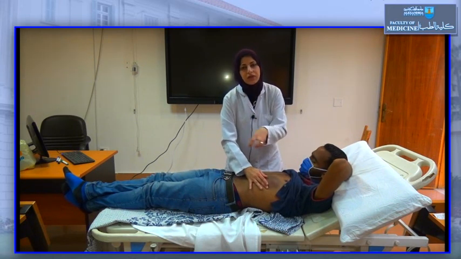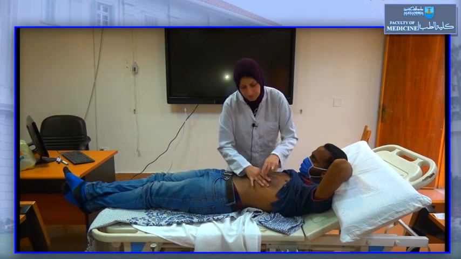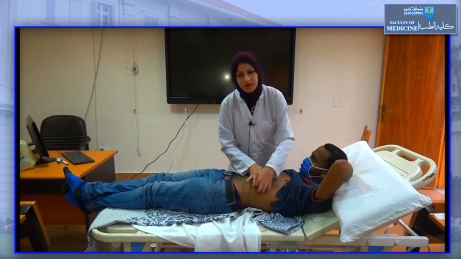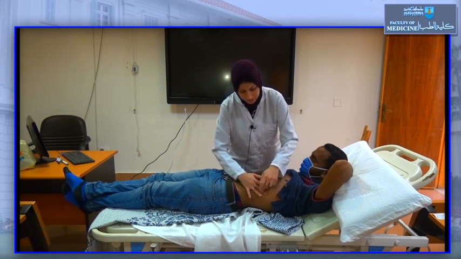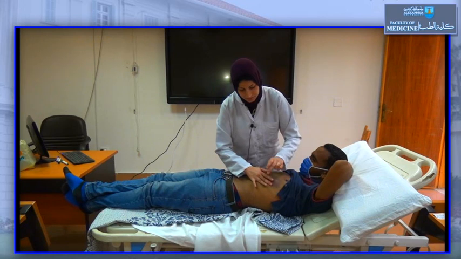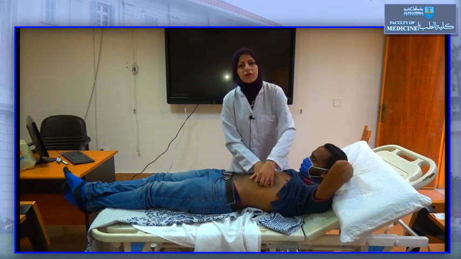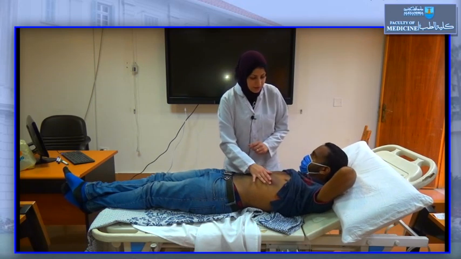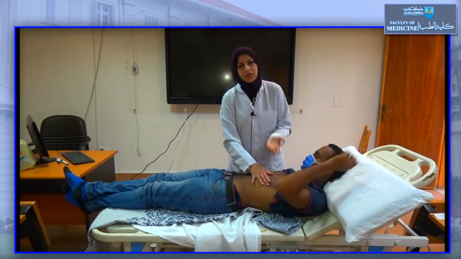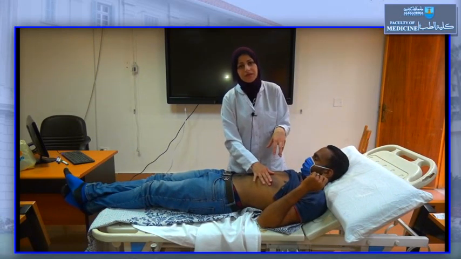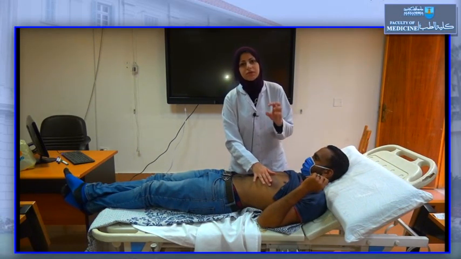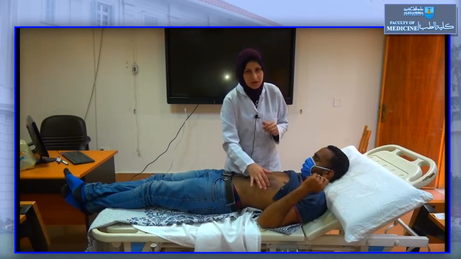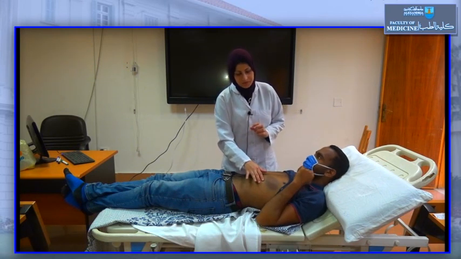It must be resonant all around the apex and dull at the apex. This is the apex. It's dull. But percussion around the apex is resonant. So there must be no dullness outside the apex. This is the normal. If there is dullness outside the apex, it means what? It means there is pericardial effusion. This is about the left side of the heart and the apex.